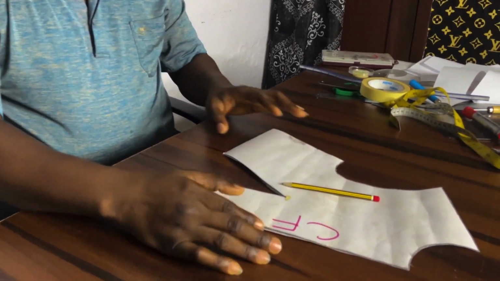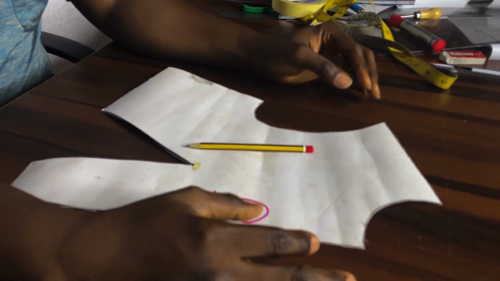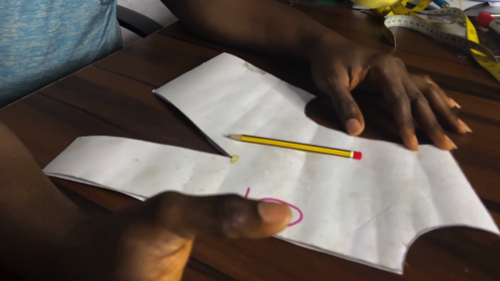So this is my bodice I have here. This is my front bodice. If you have not seen the last video I did on this, please go check it up in the description box below, for the video I did last on dart manipulation. So this is a continuation of that video.